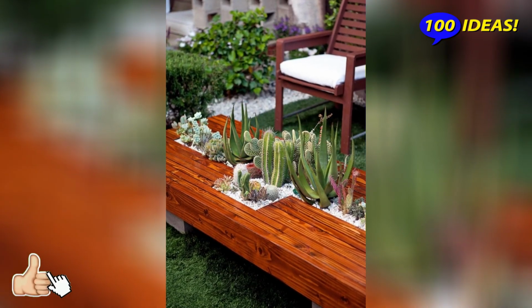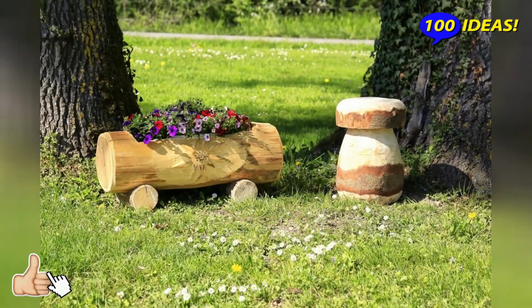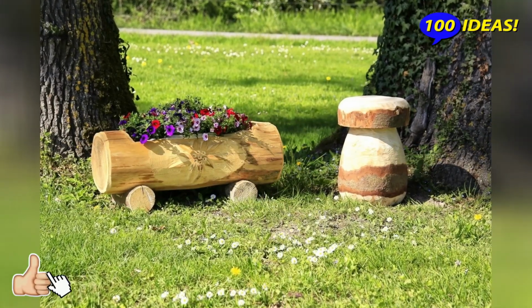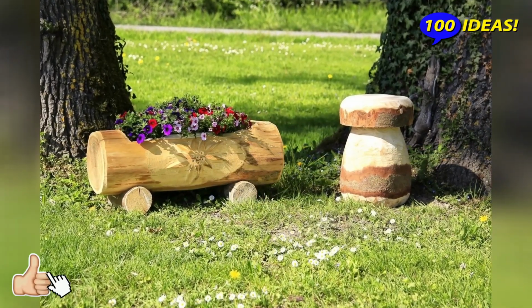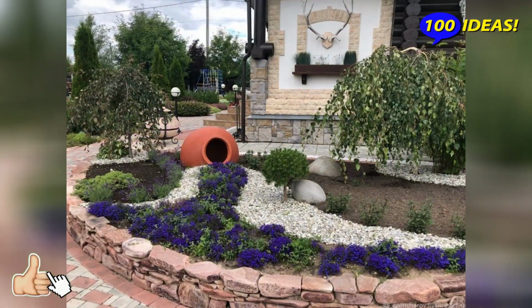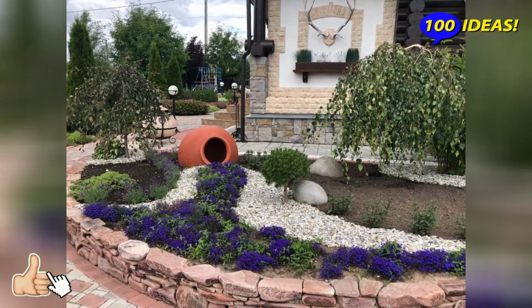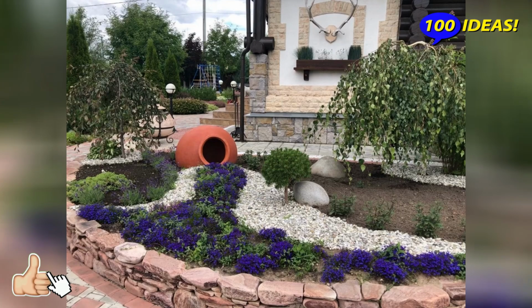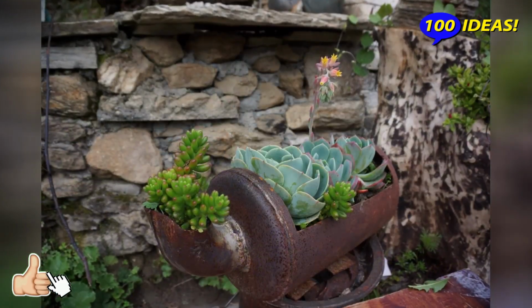Compositions of old logs or stumps. Old driftwood and stumps will serve as an incredible design solution for the formation of the entrance group. Fill the containers inside the logs with earth, plant flowers there, and enjoy the incredible beauty.